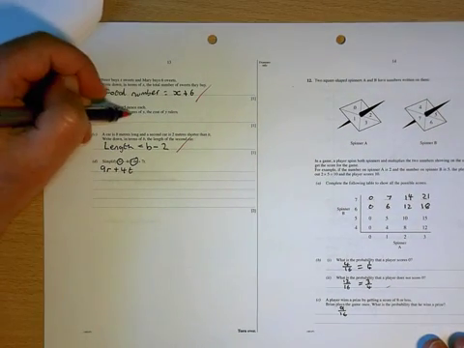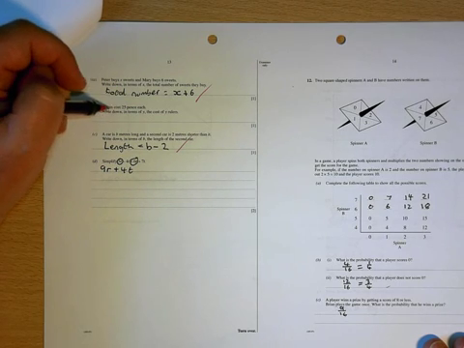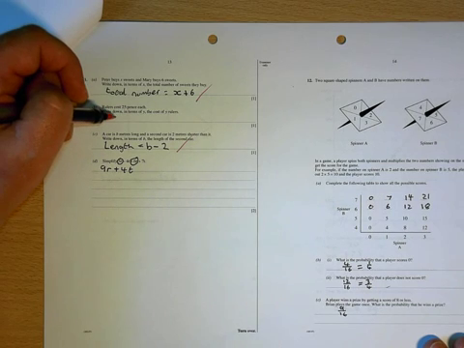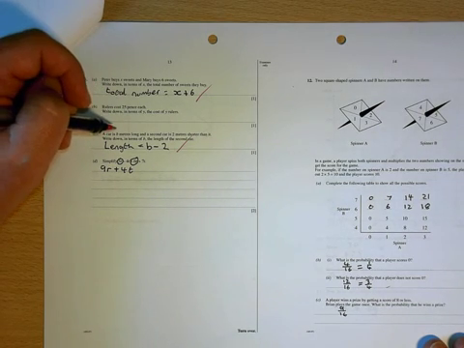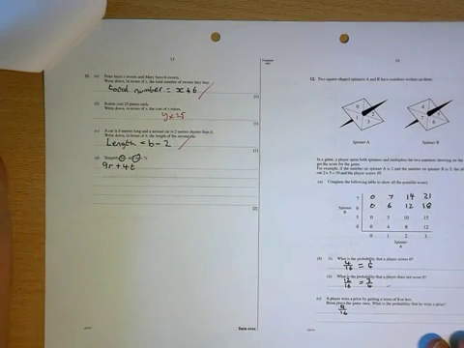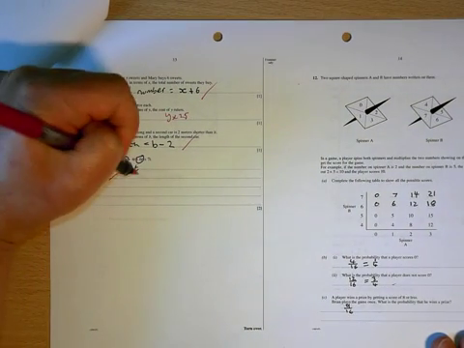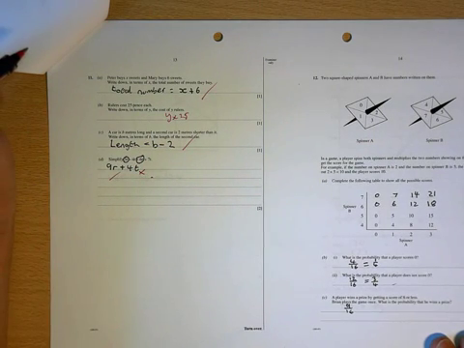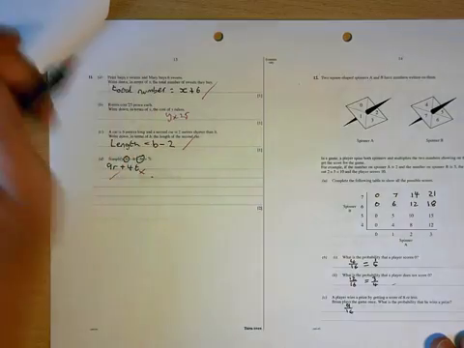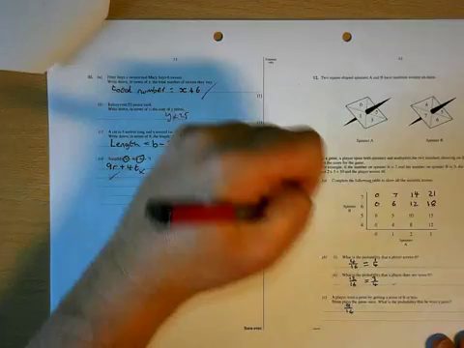So this one, cost of Y rulers, well, 2 rulers would cost me 2 lots of 25, 10 rulers would cost me 10 lots of 25, Y rulers will cost me Y lots of 25. 9R is correct. It's not 4T, it's 3T. Negative 4, adding, going up 7 on your number line, you end up with 3.